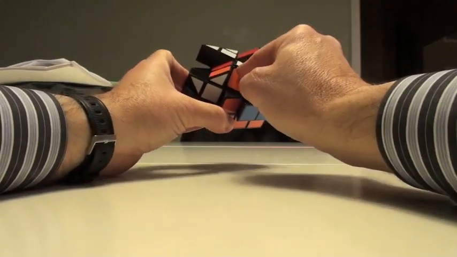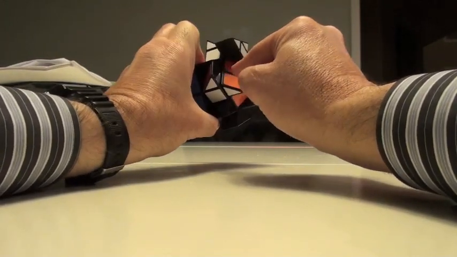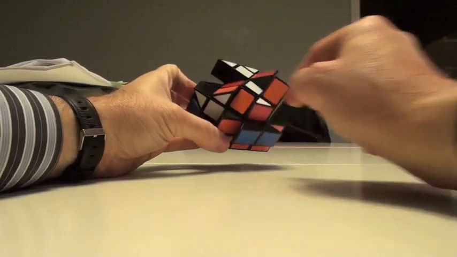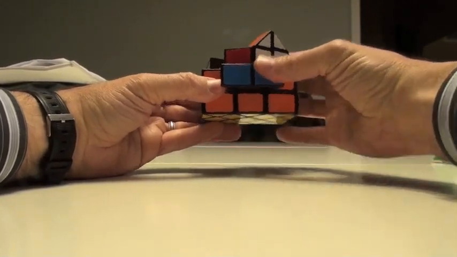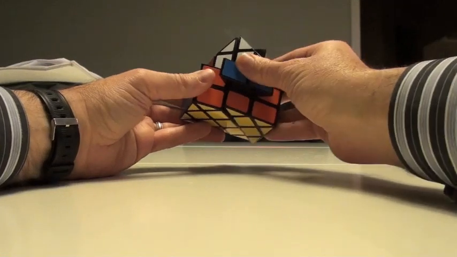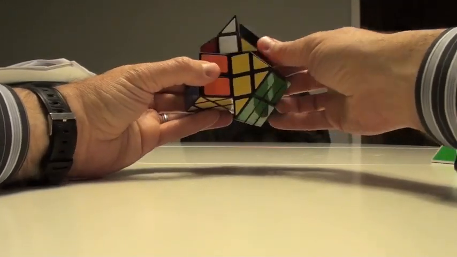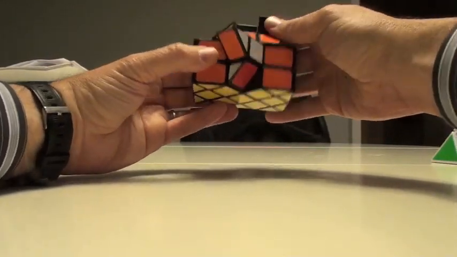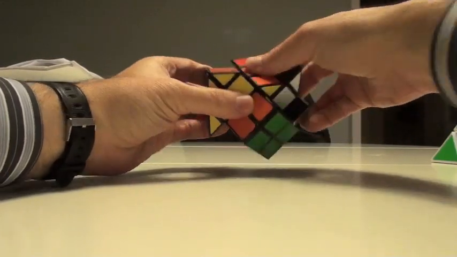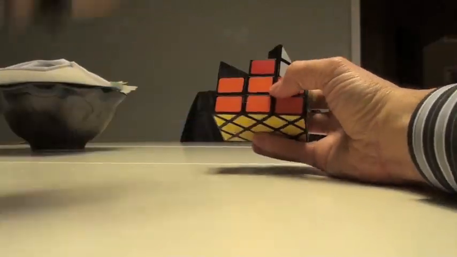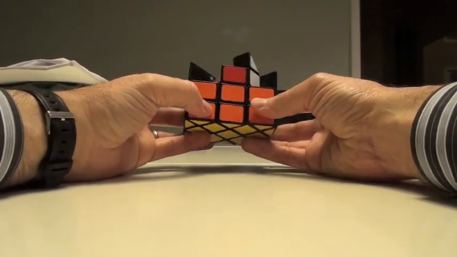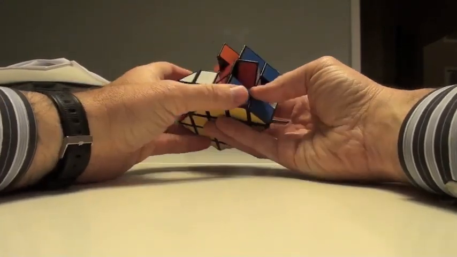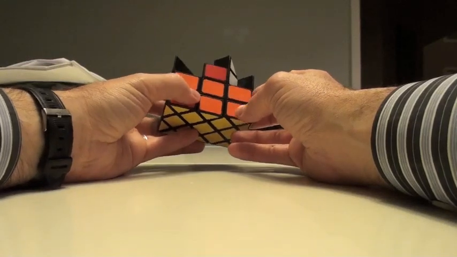So hold it here. This edge, which is masquerading as a corner, this is actually a middle edge, needs to come down to here, so that's where we're going to put it. So turn, turn, turn. Now I want you to pay very close attention to what I've been doing from beginning to end, because there's going to be a little quiz associated with this.